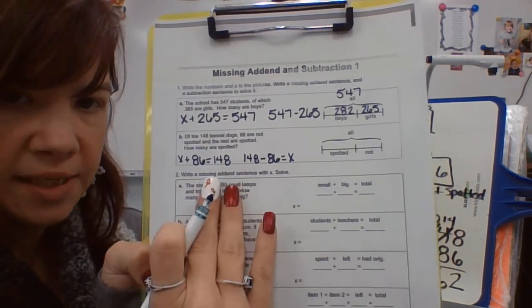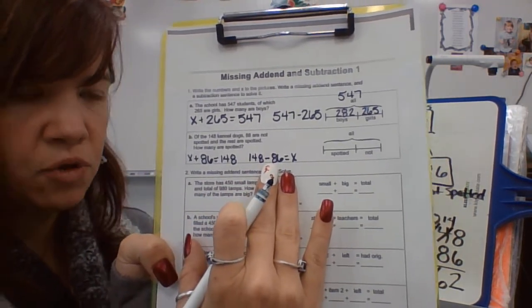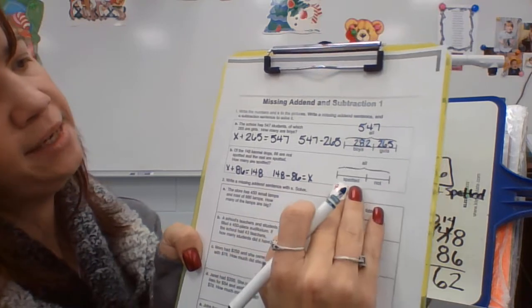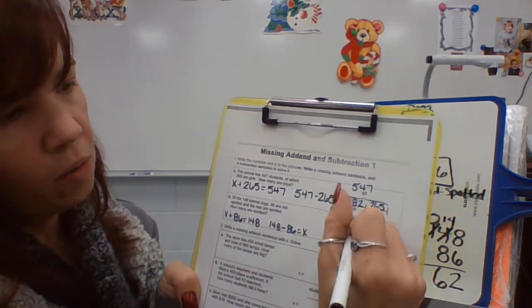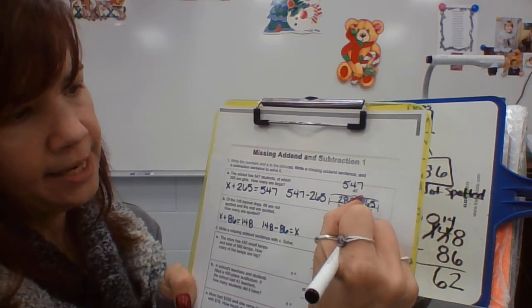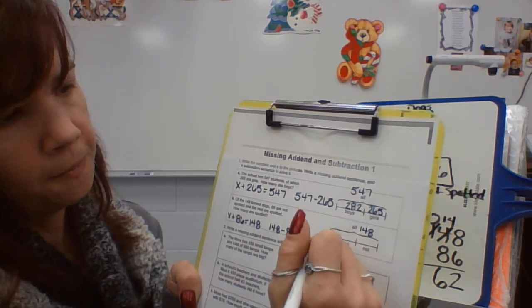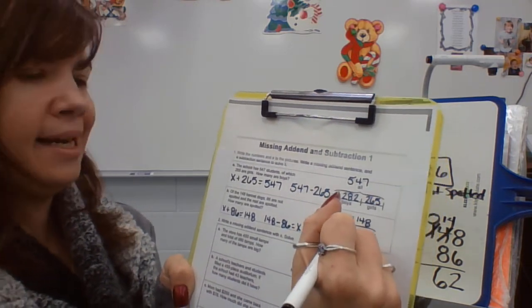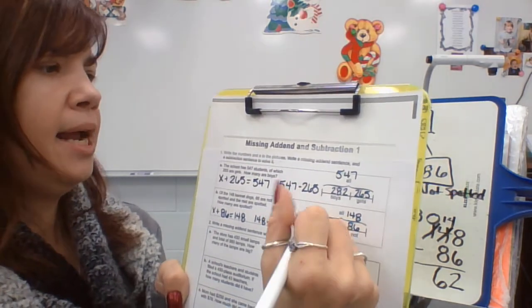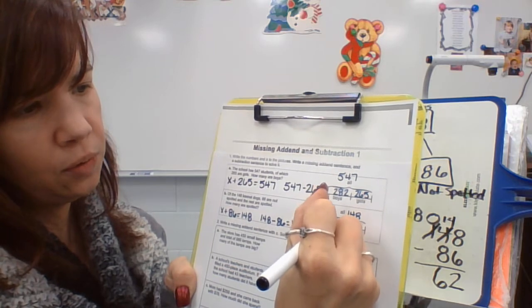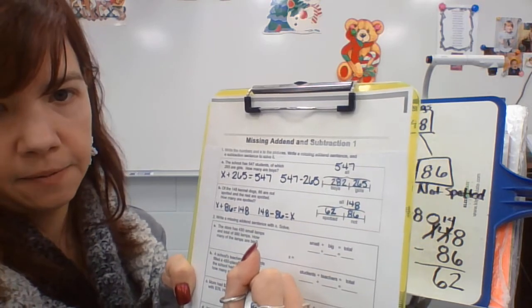Okay, so there's our missing add-in. There is the subtraction sentence. And we need to fill in the rest of this. So all we had was 148 dogs. We knew that 86 were not spotted. And now we know that 62 are spotted.